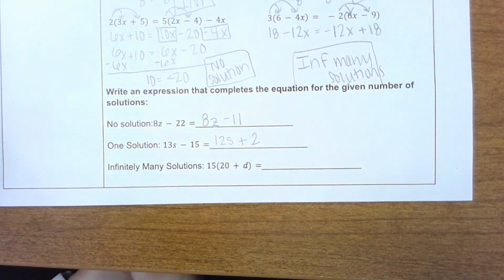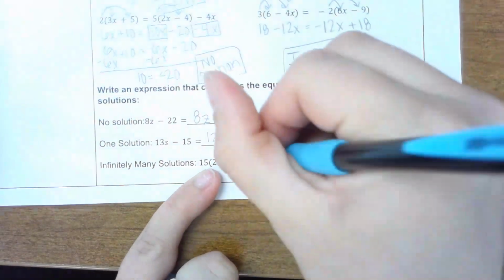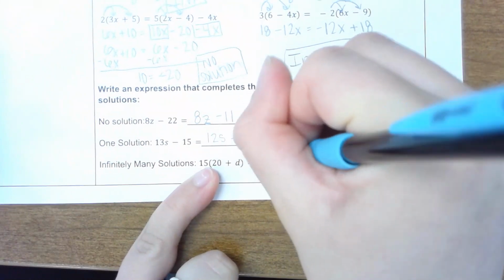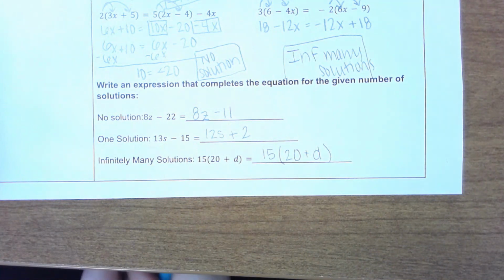Okay, and then for infinitely many solutions, that just means whatever you have on the left side, it must match whatever is on the right side. So technically, you don't need to simplify this if you don't want to, because with infinitely many solutions, as long as you have the same thing on both sides, that just means that it will be infinitely many. Okay? So that is today's notes.